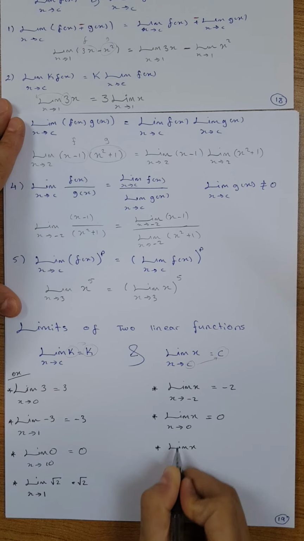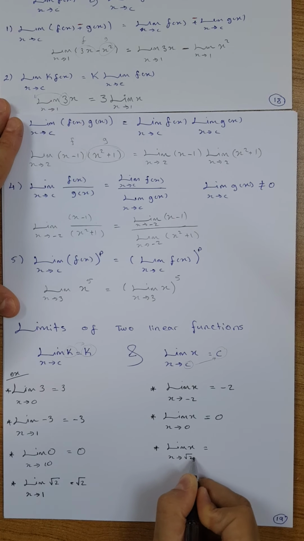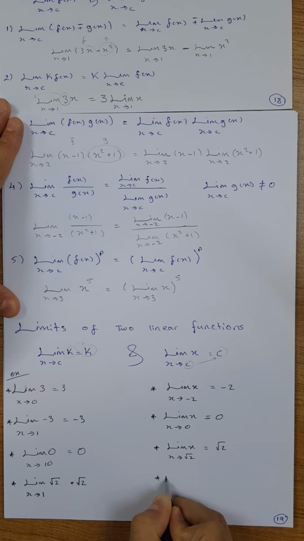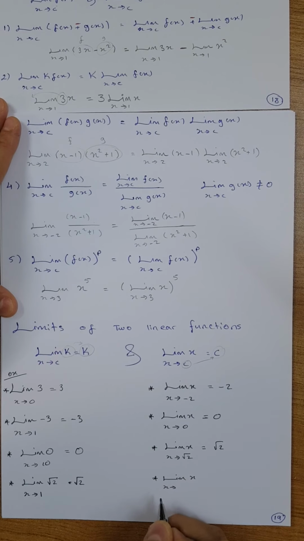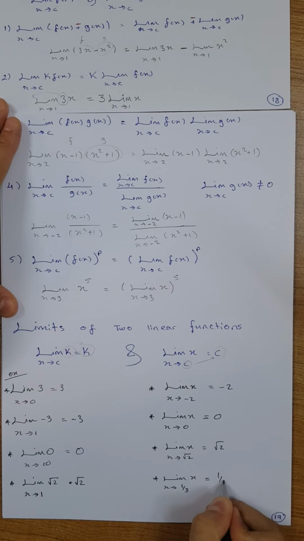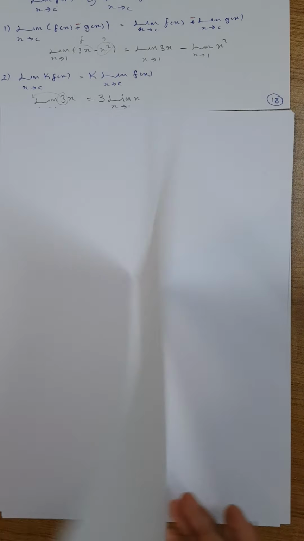Limit of x as x is approaching root of 2. The number that I have got here is root of 2. So the result is root of 2. Limit of x as this is approaching, let's say, 1 over 3. So the result is 1 over 3. That's the basics of limits.